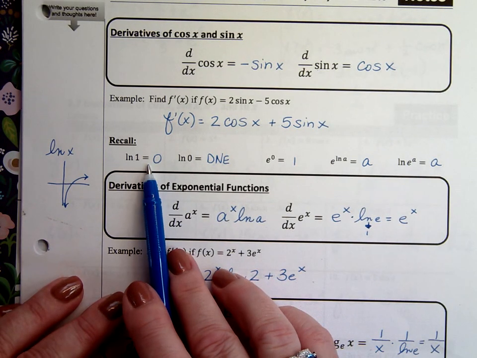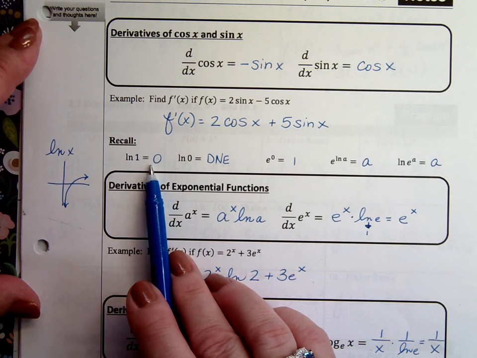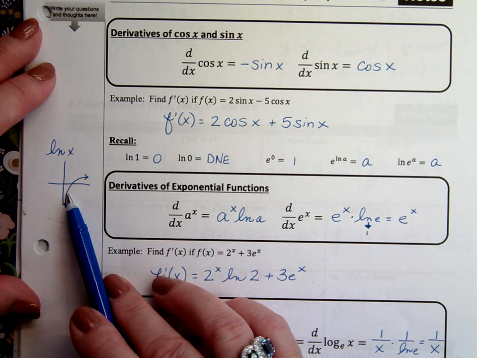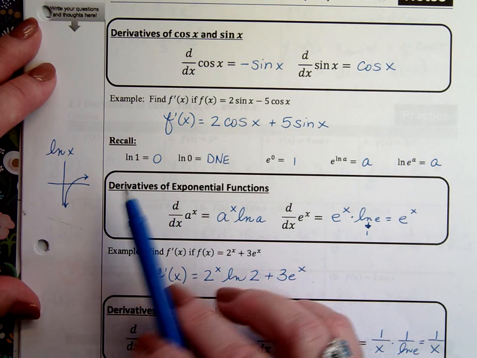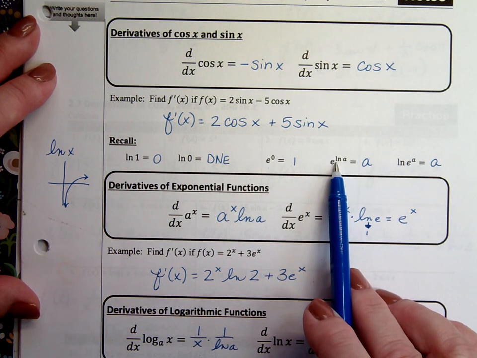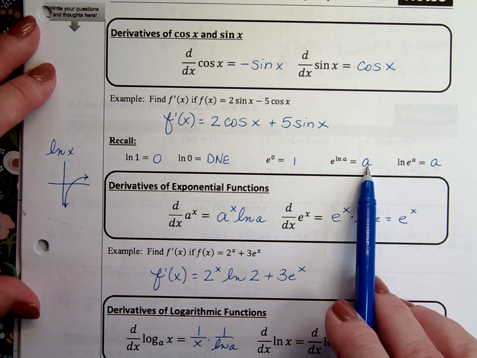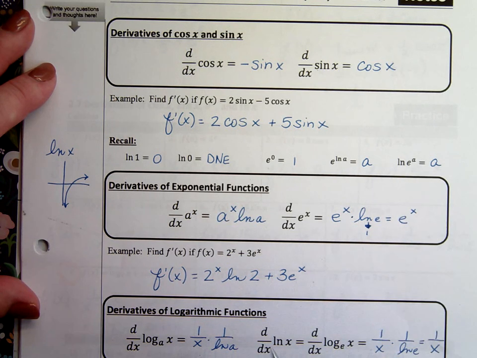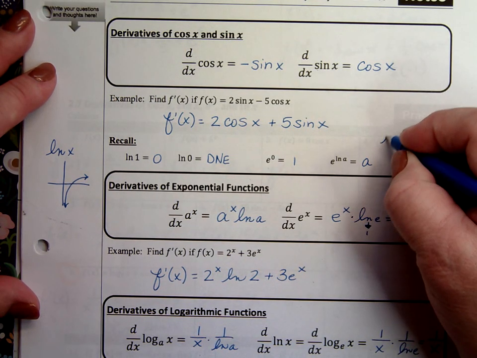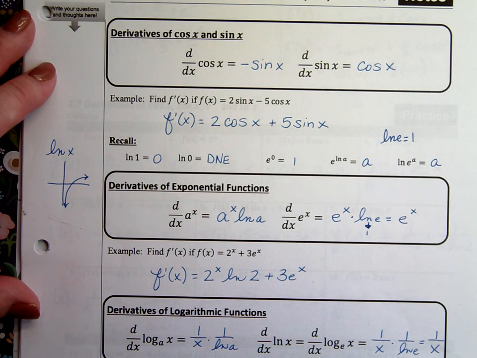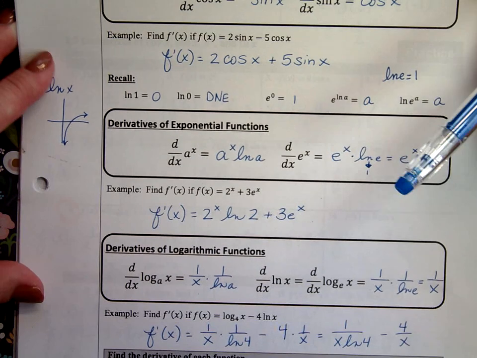Here's some rules that he reminded you of in the video. The natural log of 1 is 0. The natural log of 0 doesn't exist. Remember, here's the natural log graph. You're never going to have a value of 0. Doesn't hit it. E to the 0, anything to the 0 is 1. E's and ln's undo each other. They're inverses of each other, so your answer is just a. And the other one that comes up in one of the problems in just a second is that the ln of e is equal to 1. Okay? So there's some rules for natural logarithms.